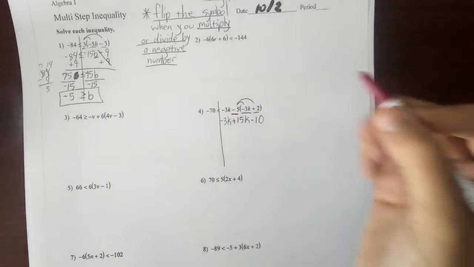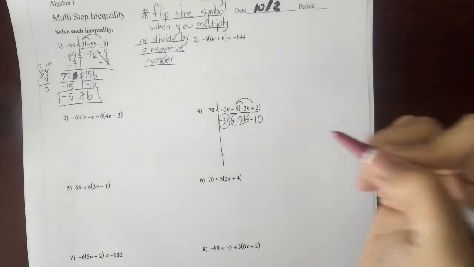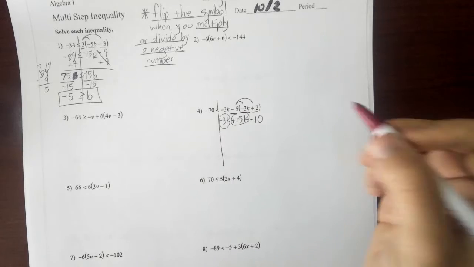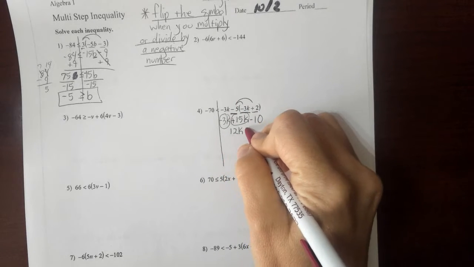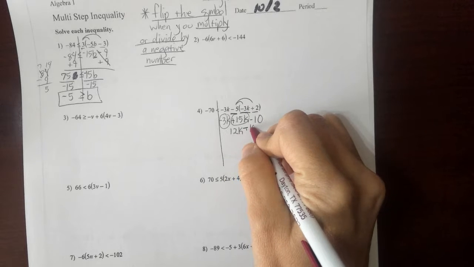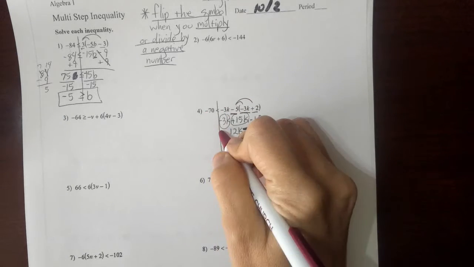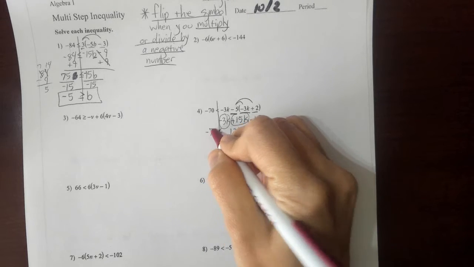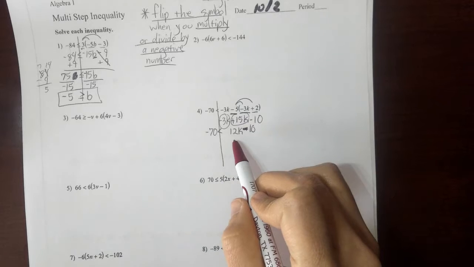Okay, and I do have common or like terms here, so I can combine those. 15 minus 3 would be positive 12k minus 10. Okay, and I'm going to just rewrite the stuff over here. This is completely simplified now, so now I can go ahead and do my solving.